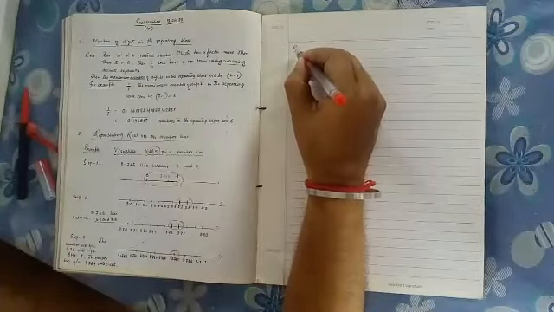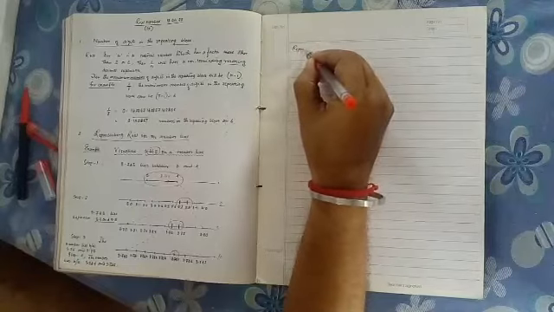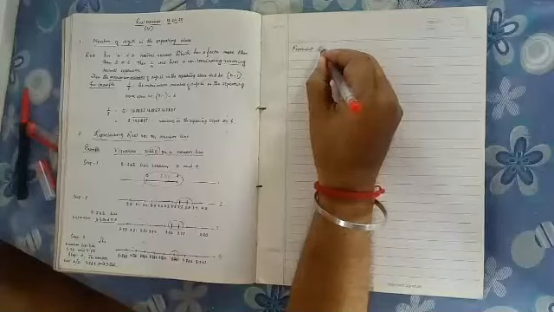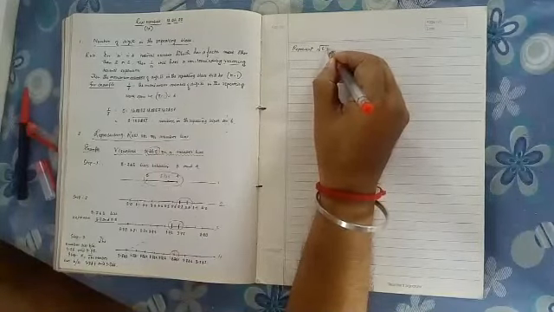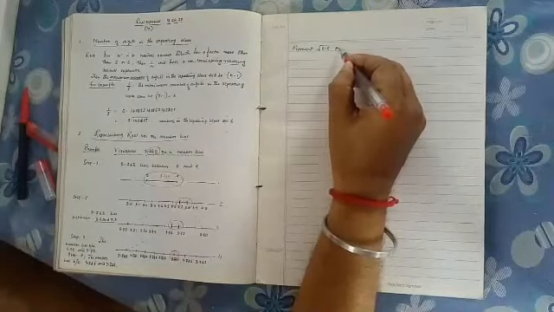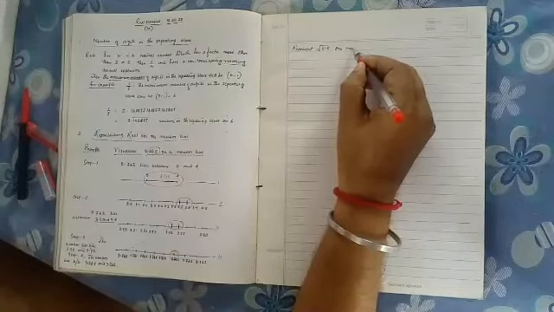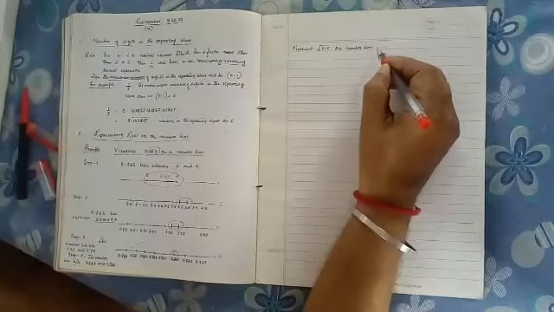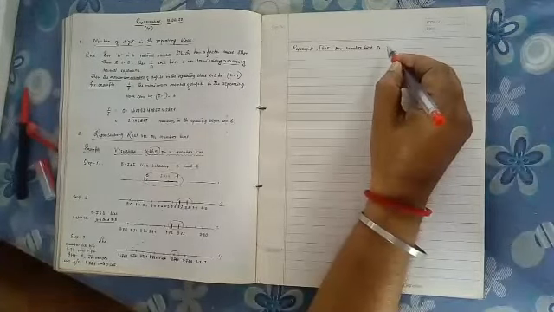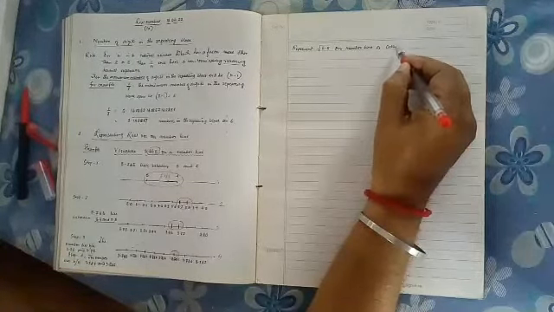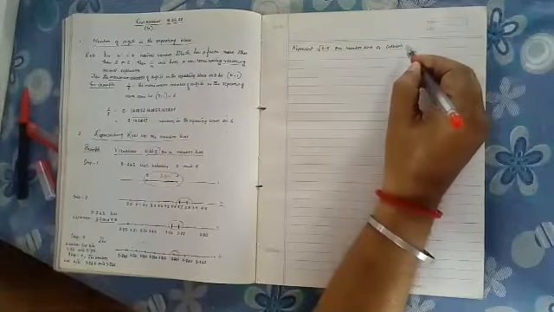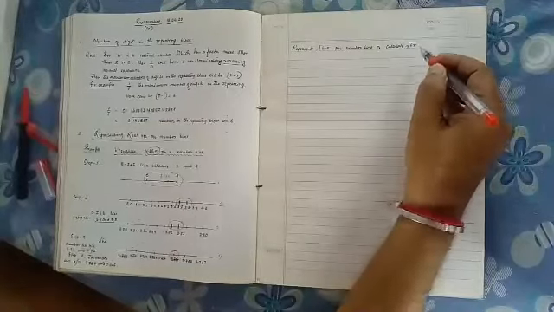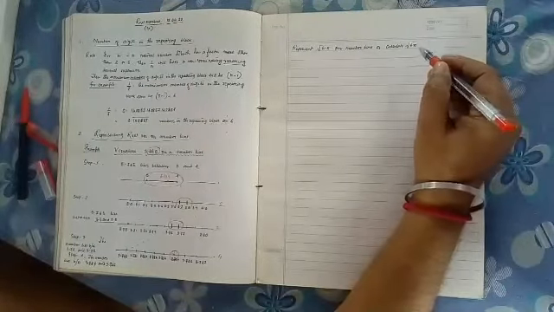Represent under root of 6.5 on the number line, or calculate under root of 6.5.